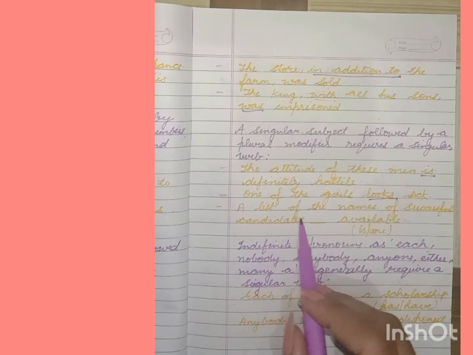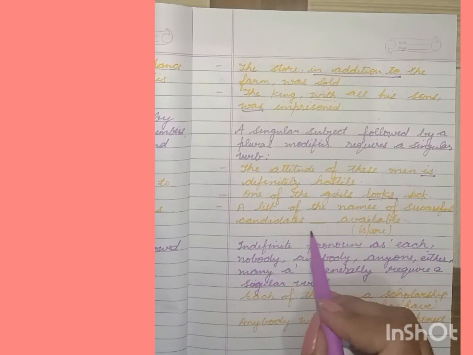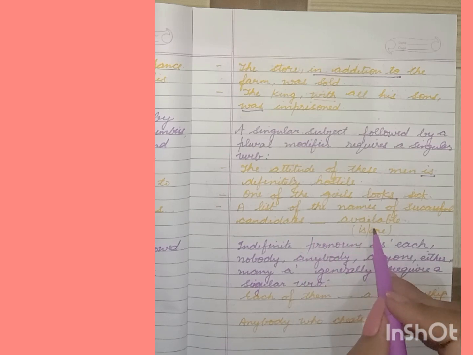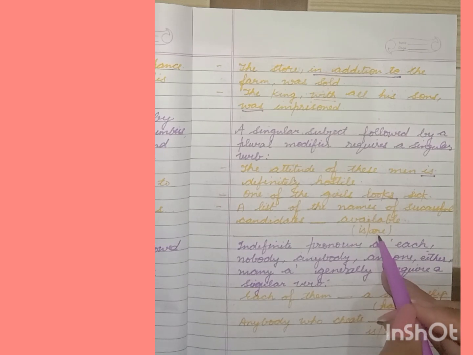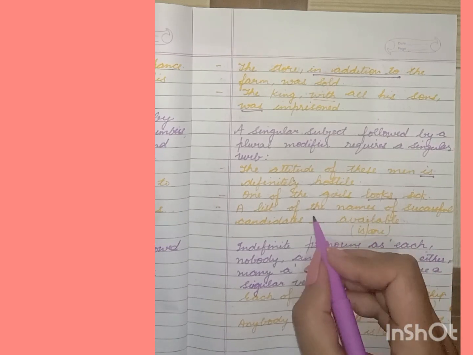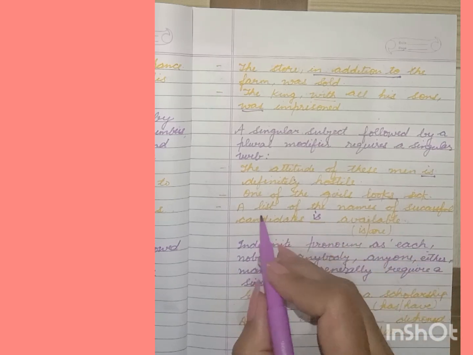A list of the names of successful candidates dash available. Now you try to give the answer. What will come here, is or are? The list of the names of successful candidates is available or are available? Yes, it will be is according to a list.